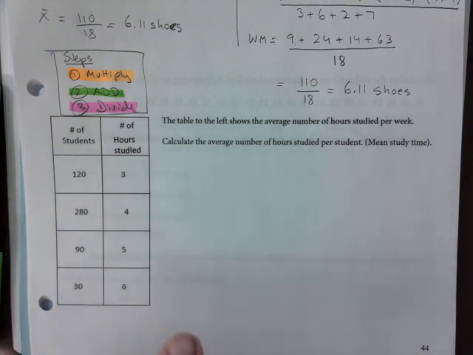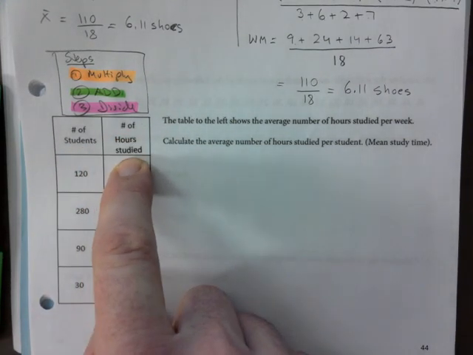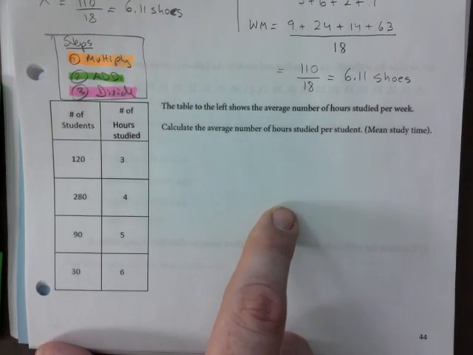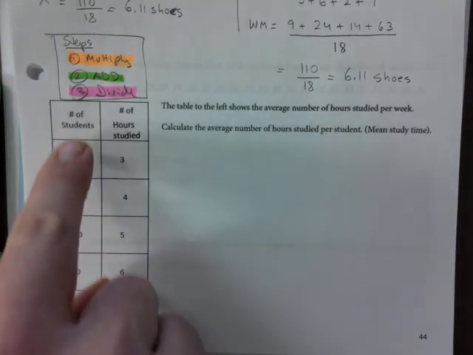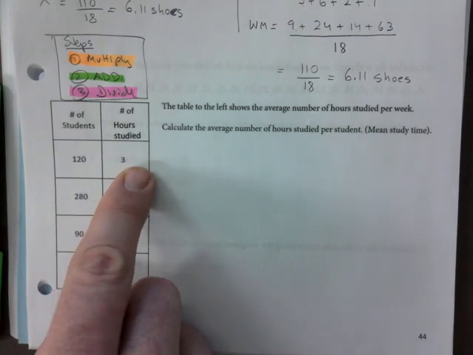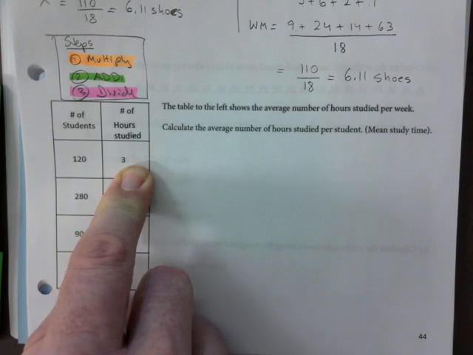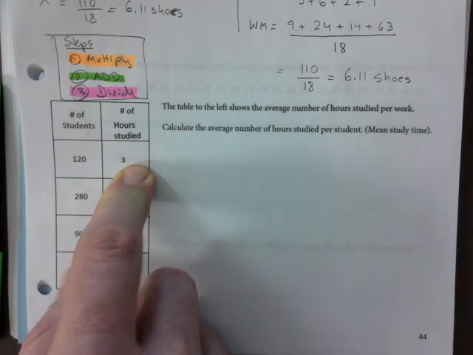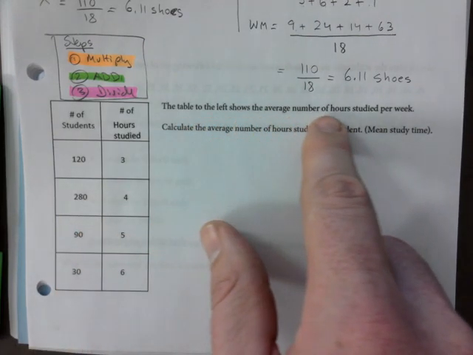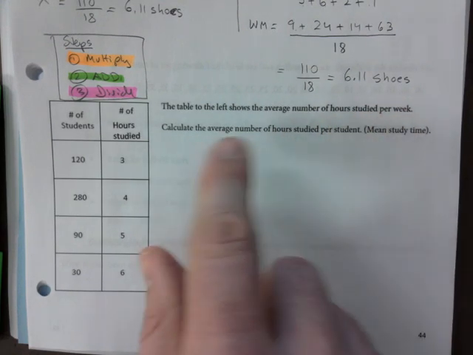So you have number of students and hours they studied. Let's first analyze this table. What is it trying to tell us? Well, we're told that 120 students study 3 hours a week. It does say hours per week.